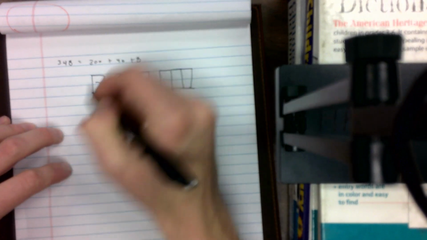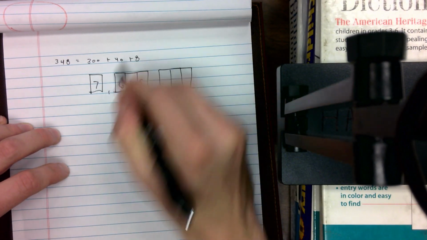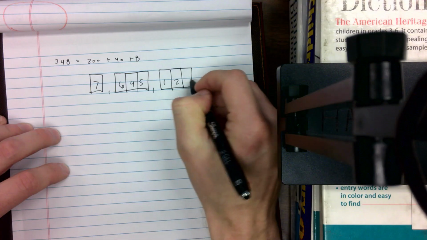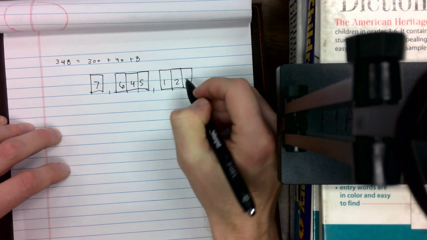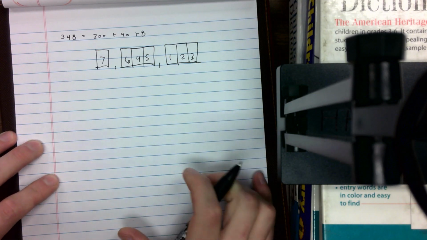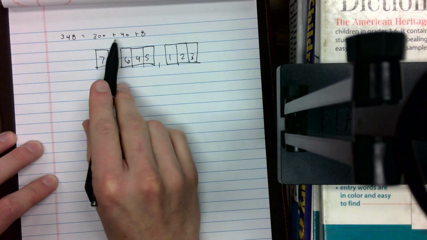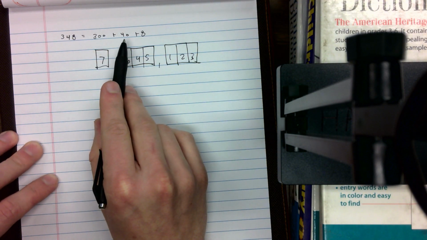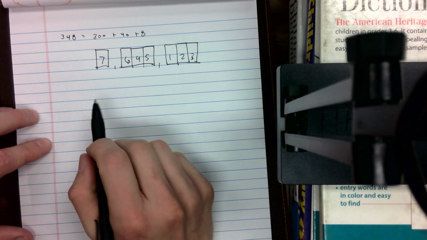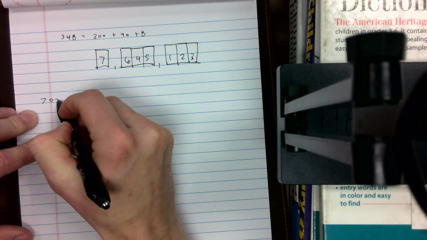So I'm going to plug in some digits. We have 7,645,123. In the past, I've tried to teach expanded form like this, and what always seems to happen is students will go, okay, well, there's a 7, and I think it's in the millions place, so I'm going to write 7 million.